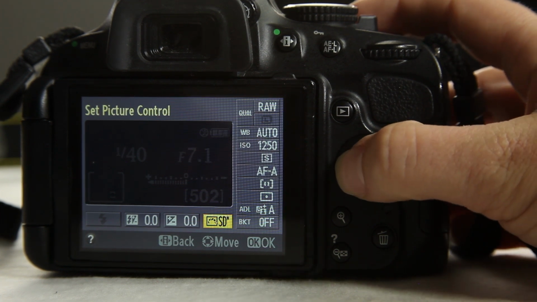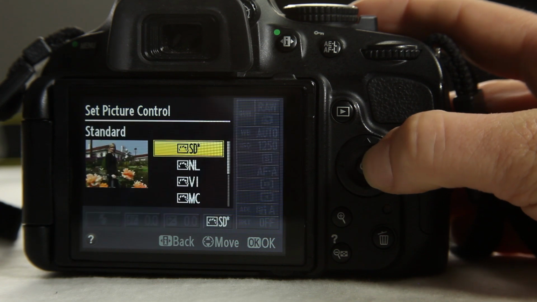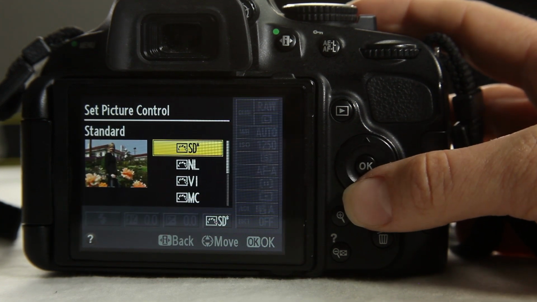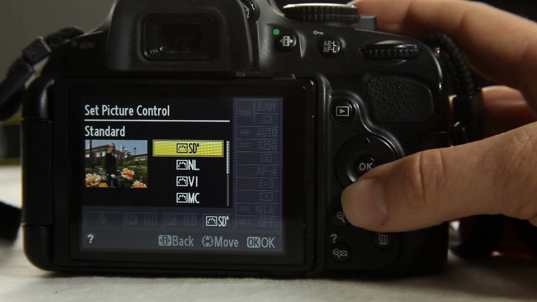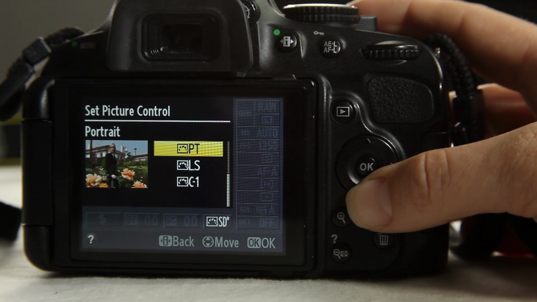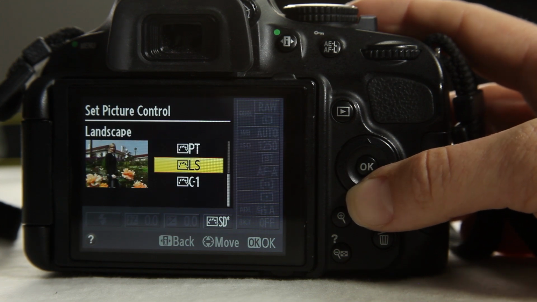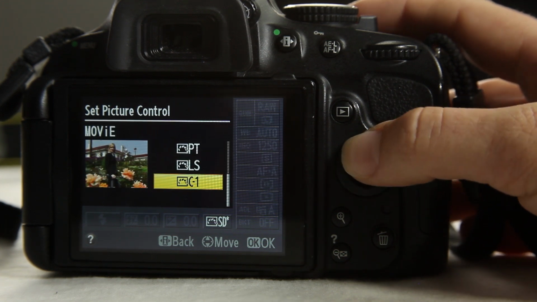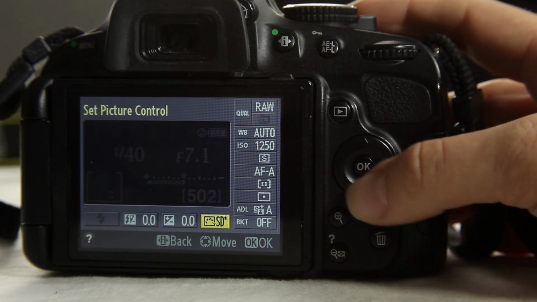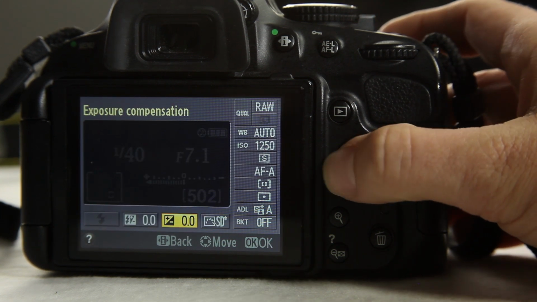If you scoot over, you can get your picture control set really quickly. So standard, it has a little asterisk by mine because I alter my standard settings and just have it a little more custom for me. Neutral, vivid, monochrome, portrait, landscape, and movie. So you have a few options there and you can get to them really quickly. I pretty much stick to standard.